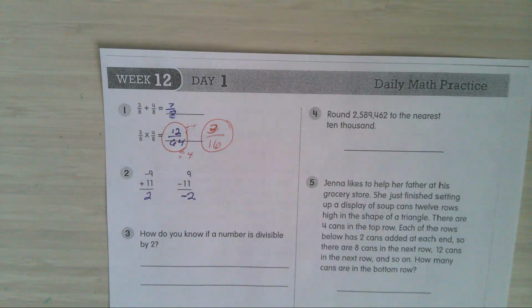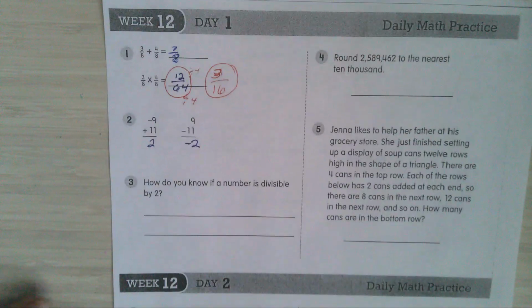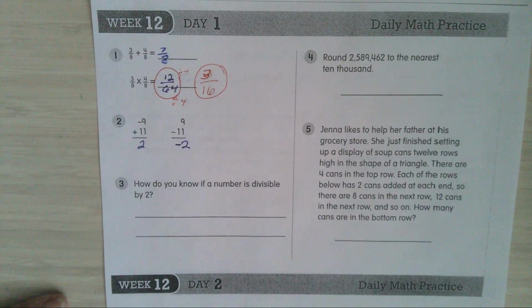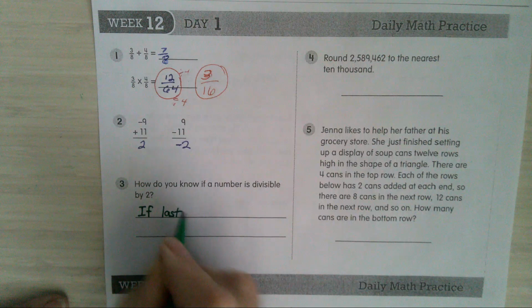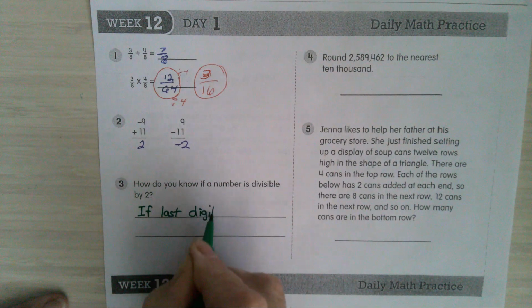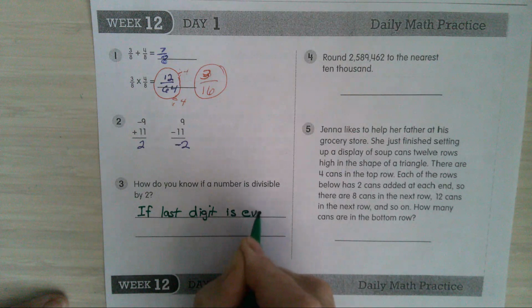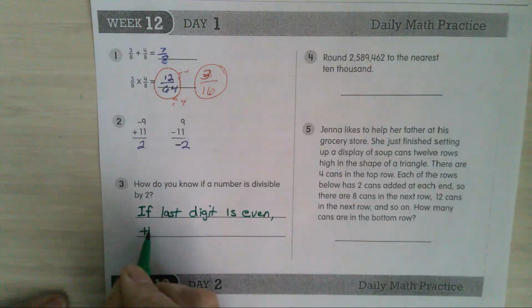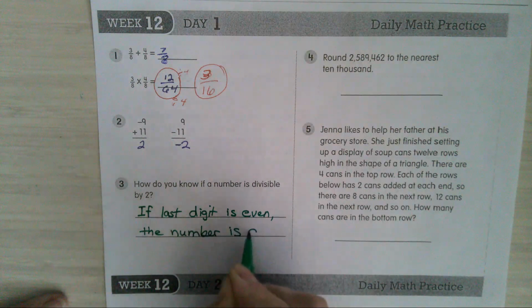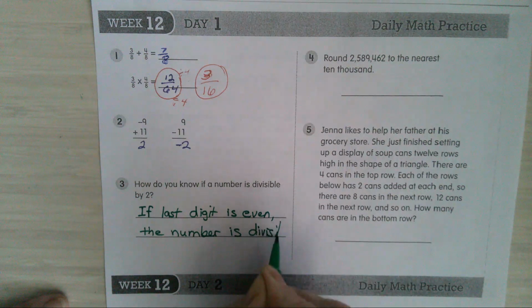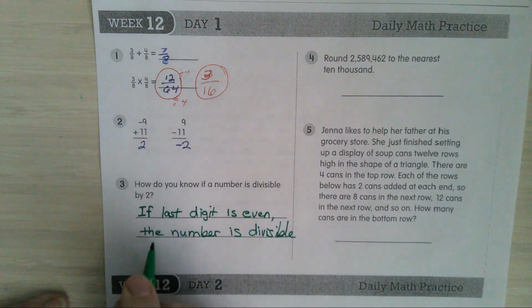The next question asks, how do you know if a number is divisible by 2? You do that by looking at the last digit. If the last digit is even, then you know it's divisible by 2. So let's write this down. If the last digit is even, the number is divisible by 2.